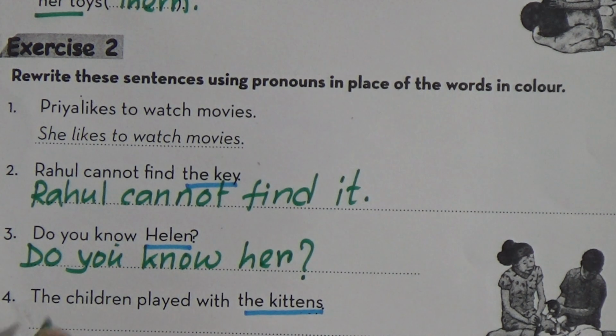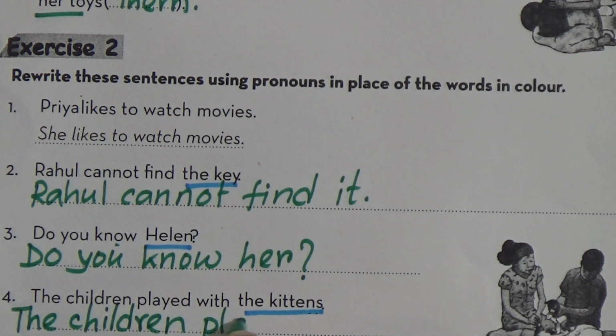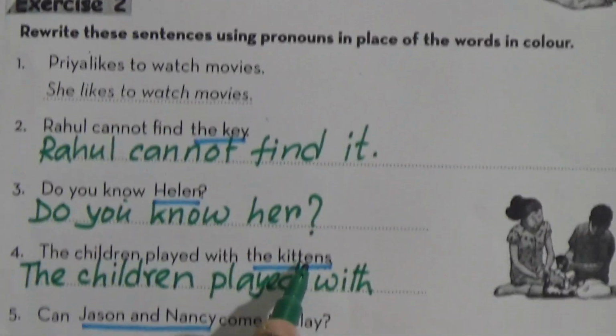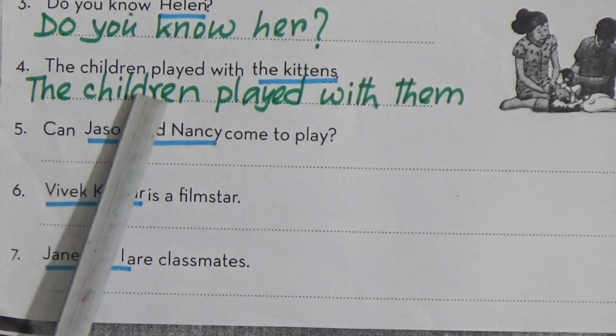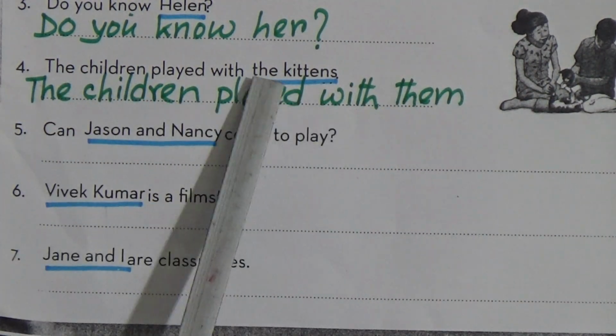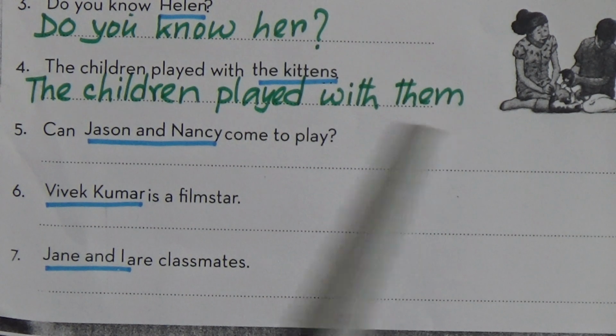So the children, how many children? The children are many. The children, plural form. The children played with. So kittens, one or many, a lot of. And this is the objective pronoun. That's why we have to use them. The children played with the kittens or with them.